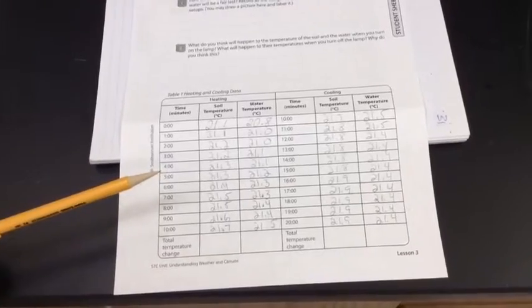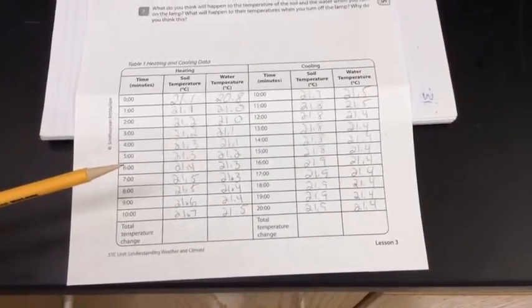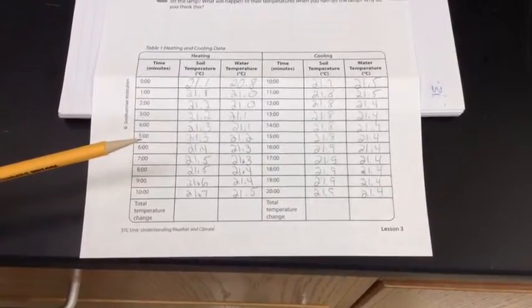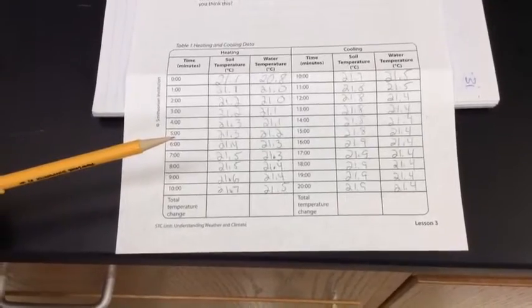You will receive a data sheet that was completed in class by your group. Use the numbers to create a graph so you can visualize the temperature changes with heating and cooling of soil and water.